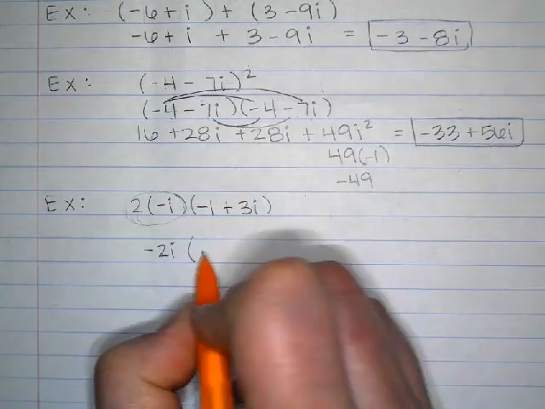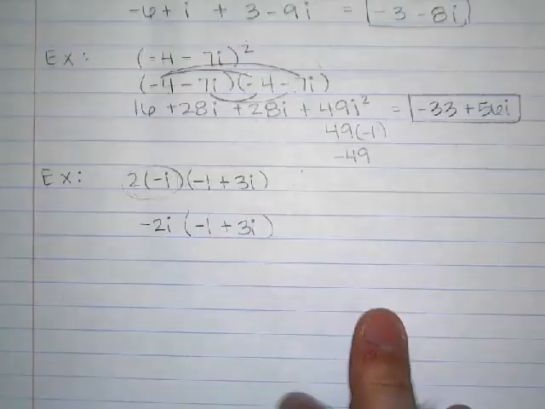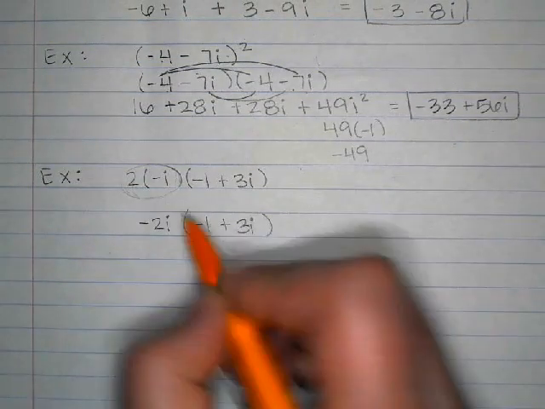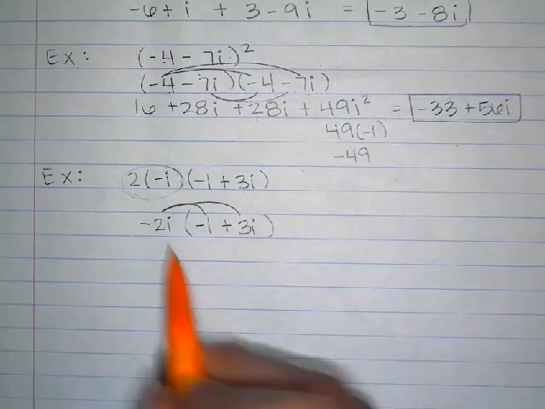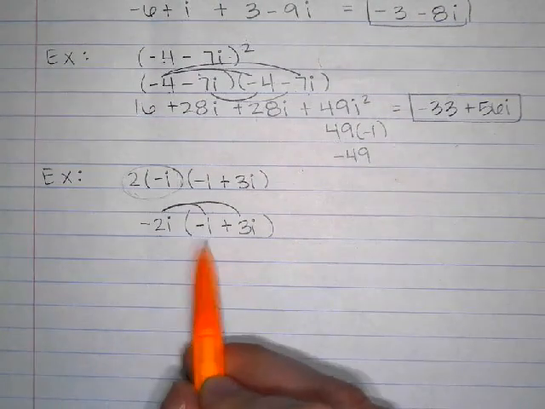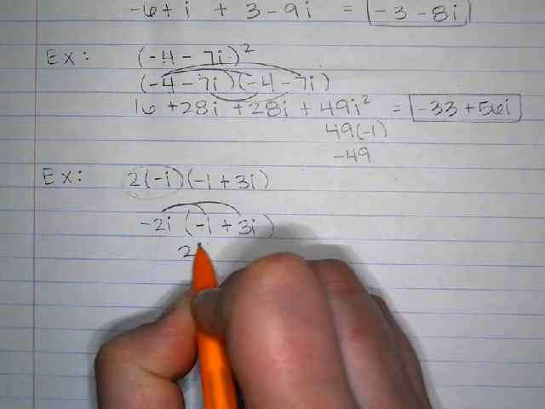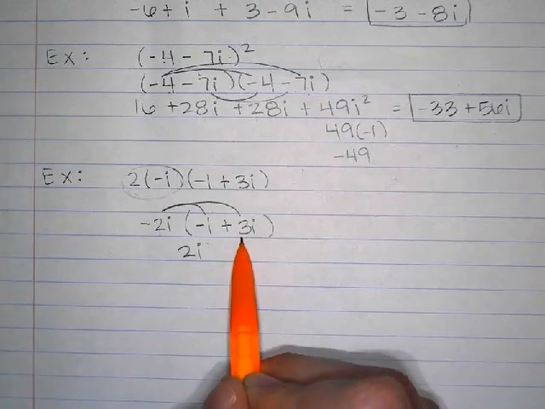So we'll distribute it inside. Negative 2i times negative 1 is positive 2i. Negative 2i times 3i is negative 6i squared.